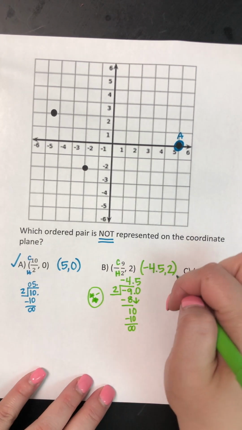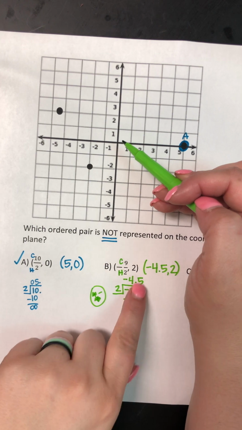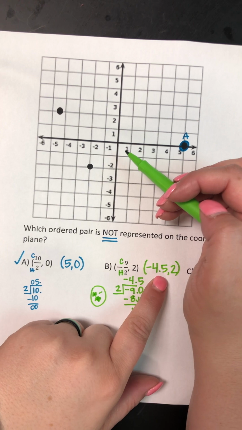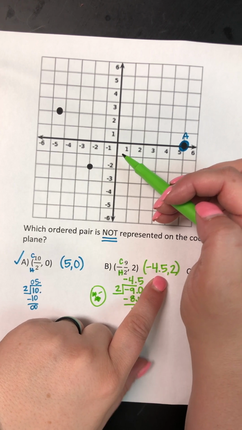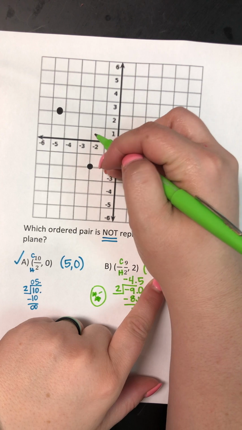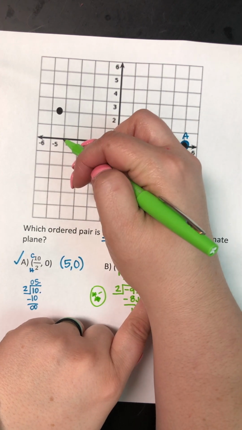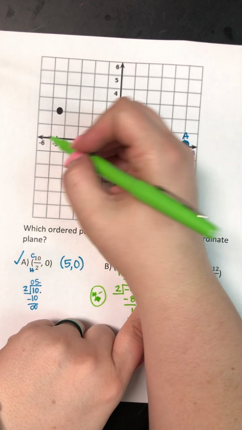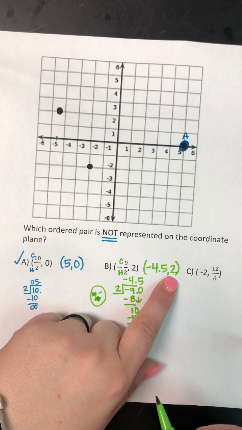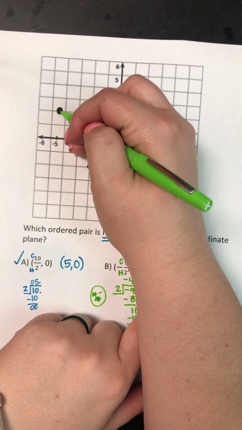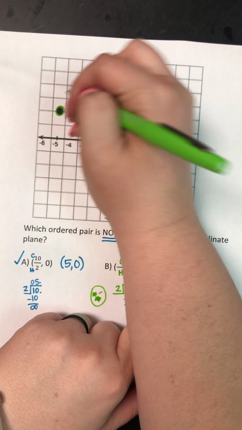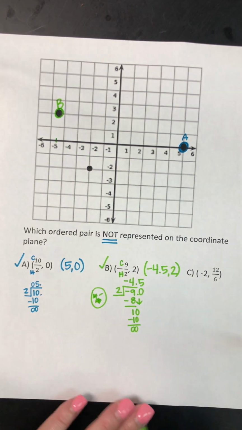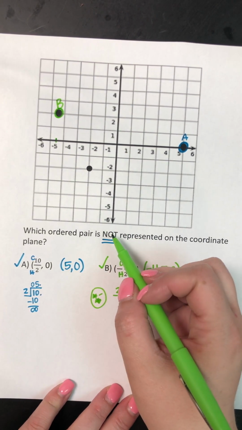Okay, so now I'm going to start at 0, 0, and I'm going to walk to -4.5. So 4.5 is actually just a little bit more than 4, right? It's between 4 and 5. So I'm gonna walk 1, 2, 3, 4, and then a little bit more. So 4.5 is gonna be about there, in between the 4 and the 5. And then I go up to +2. So I walk 1, 2, and that leads me to this point here. This is point B. Again, this point is on the coordinate plane, so we're looking for which one is not.